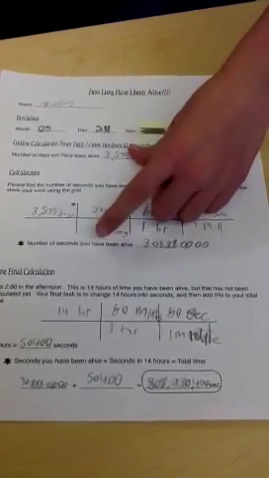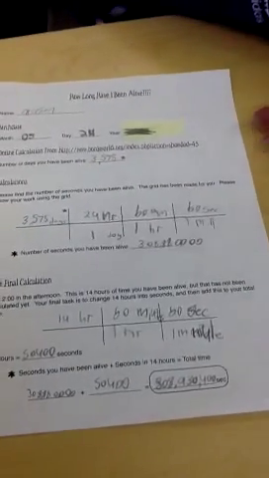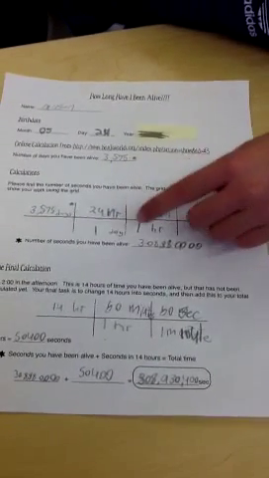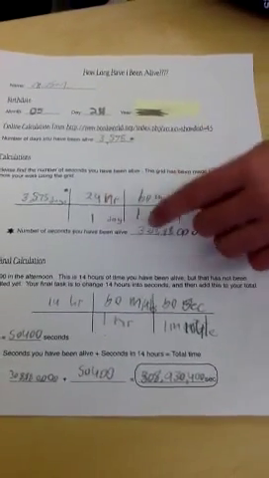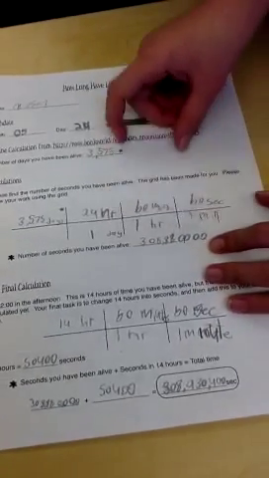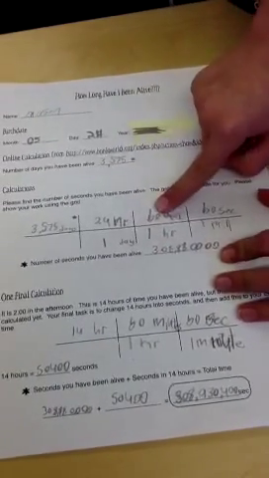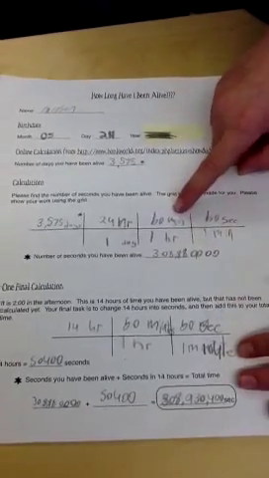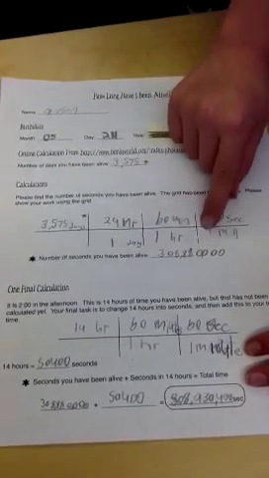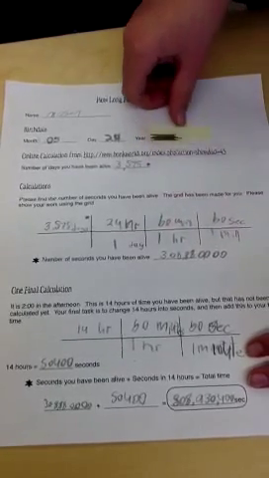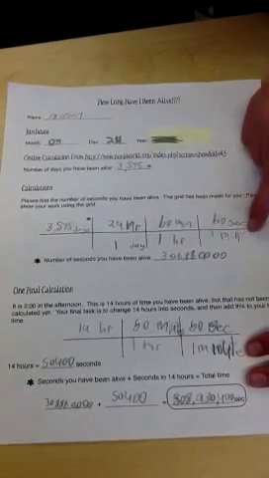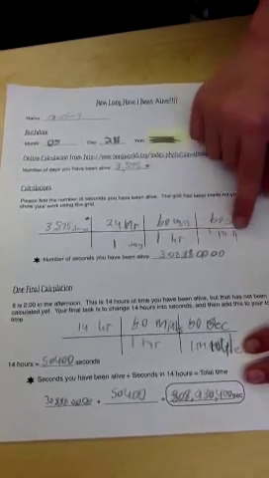Good. And then 1 day, there's 24 hours. And we don't want to work with hours. So we'd write 1 hour down here, and that would cancel out the other hours. So then we'd be working with 60 minutes because 1 hour equals 60 minutes. Okay. But we don't want minutes either, do we? No. Then we put 1 minute down here. And then 1 minute equals 60 seconds. And we want to work with seconds, so that's how we got to seconds.